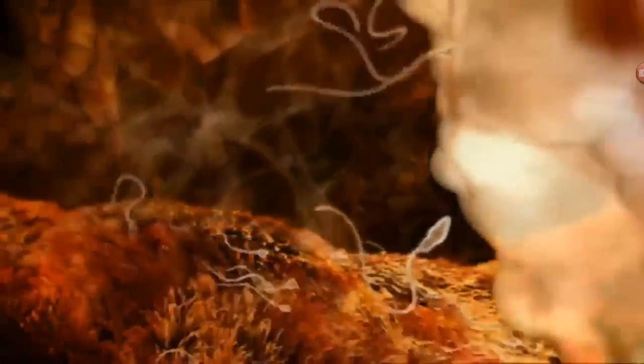Thousands, millions of sperms enter, but only one sperm is lucky enough to reach the egg. You can see how these motile sperms are very active and they try to compete with each other and they would like to fuse with the egg.